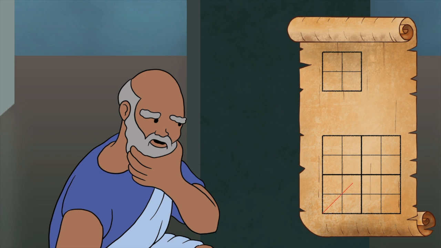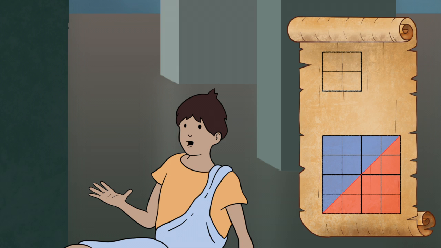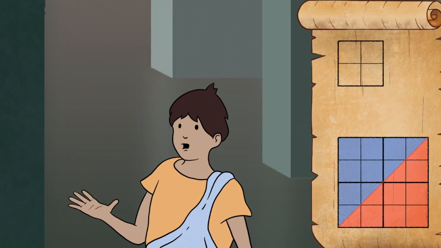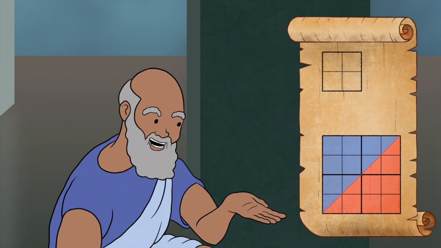"And if we drew a diagonal through a square, wouldn't each resulting triangle be half the area of the square?" "Yes, they would, Socrates, and each would give us the area we are after. However, we seek a square with that area, not a triangle." "That is true, young man.